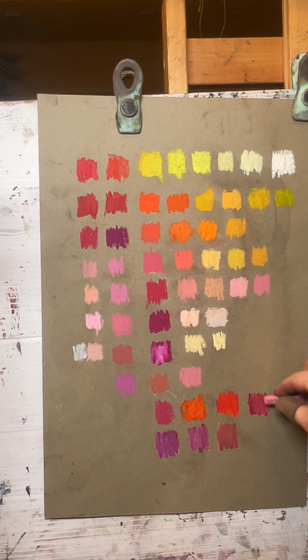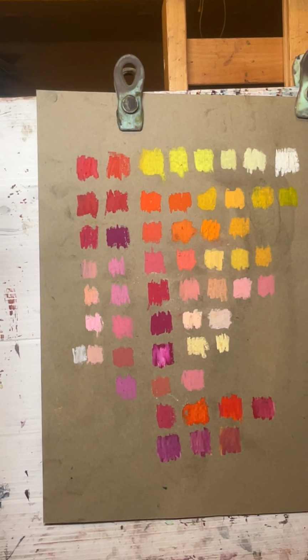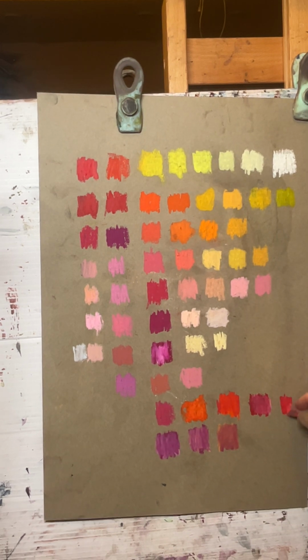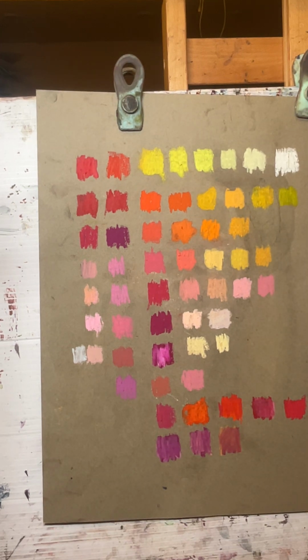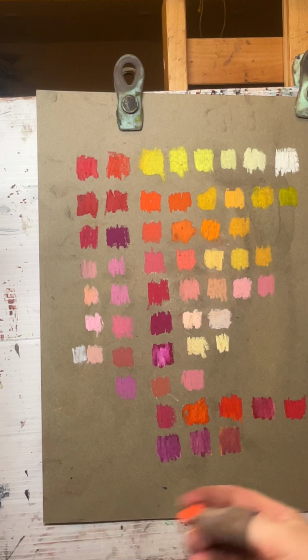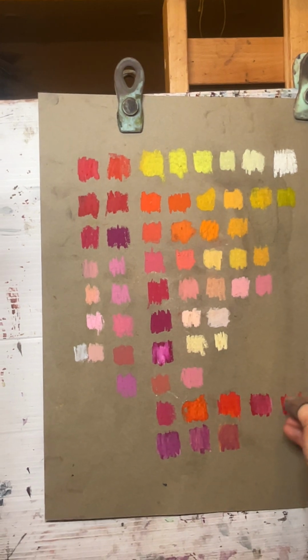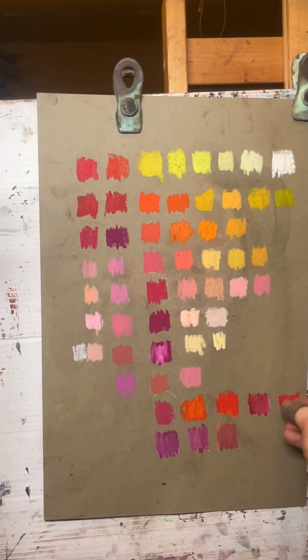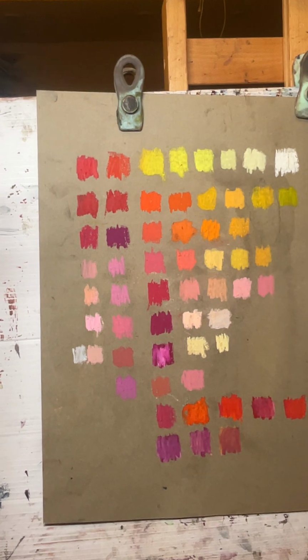Now we have this beautiful magenta actually, but if we want to make it warmer, we add orange. We add orange, and we make this warm.